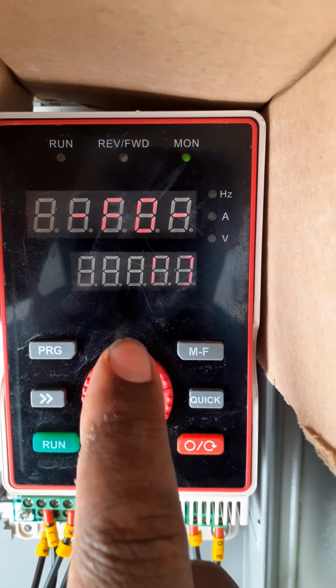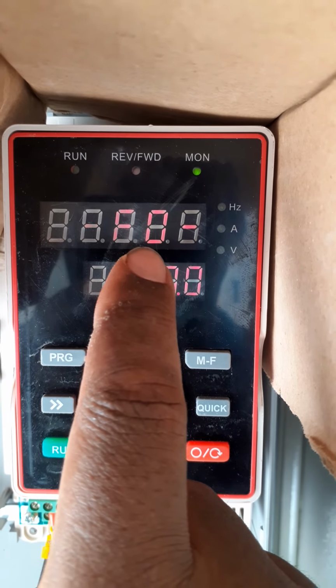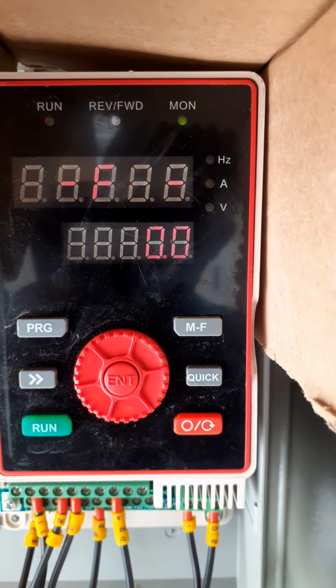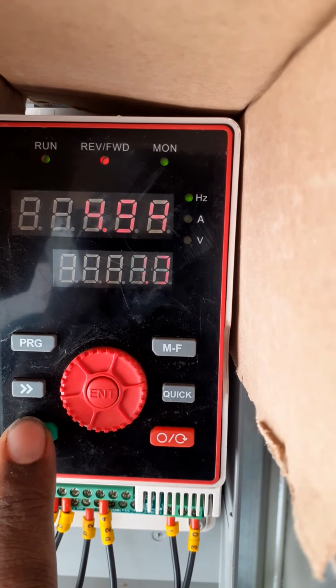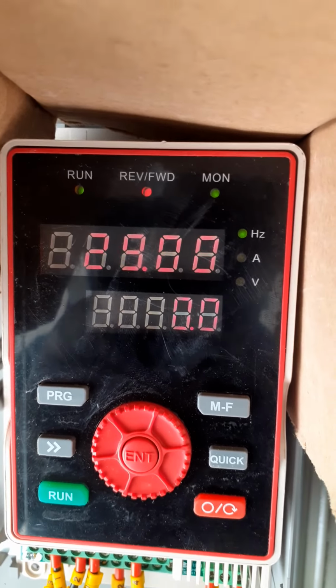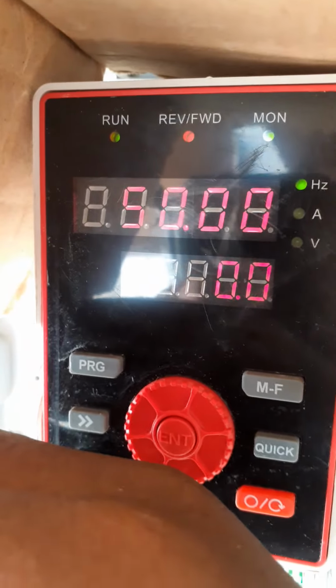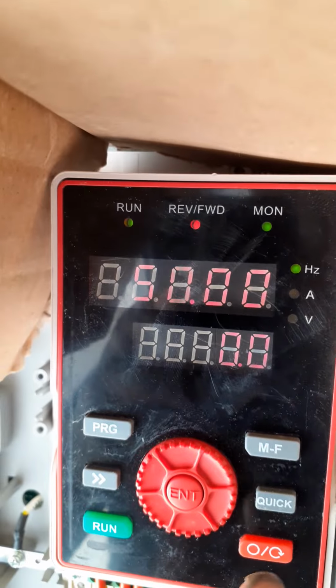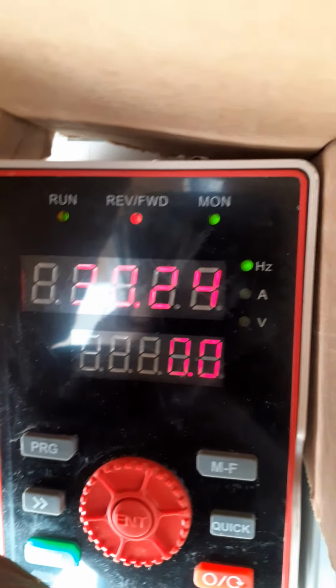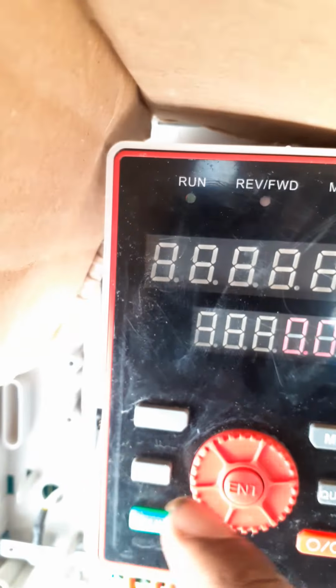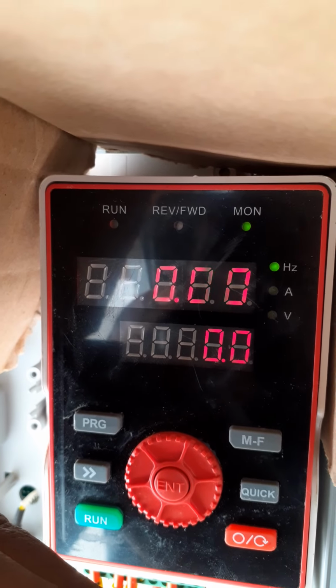You press the program, you go to F0, you can see dash F0 dash, then down here 00. We found out that this VFD you can just run from here. You see it is ramping up, not very clear, but you can see it has ramped up until 50. Then if I switch off, it will ramp down, until 00. Okay, now it is 00.